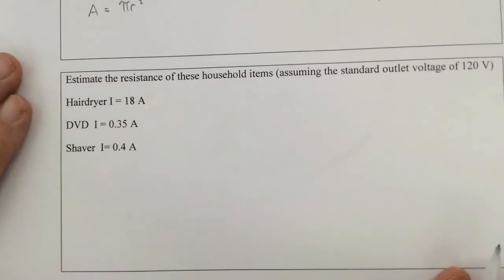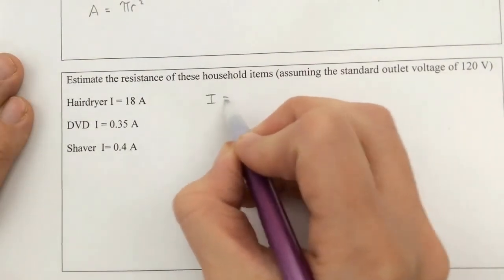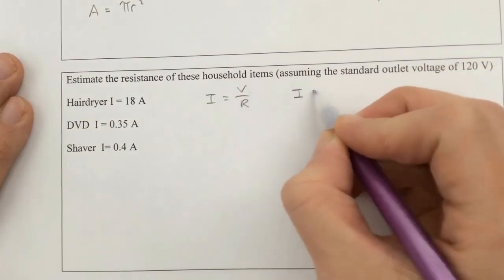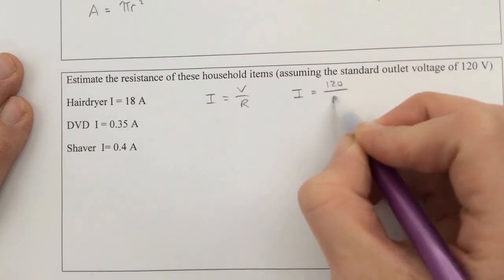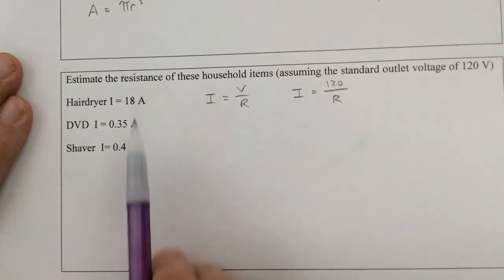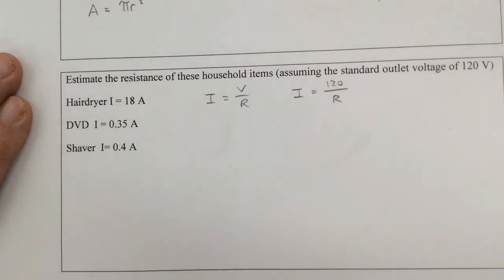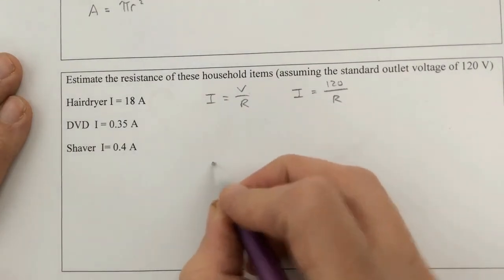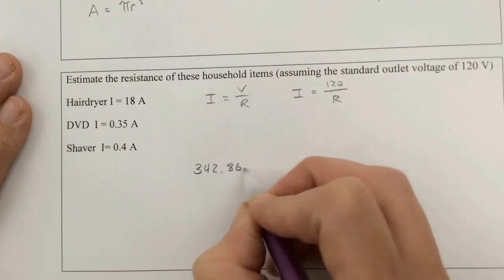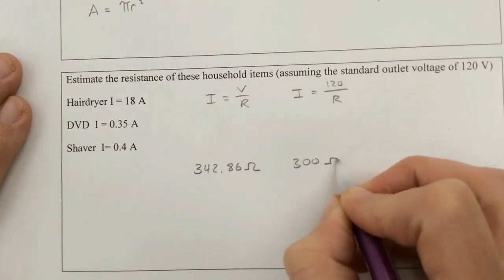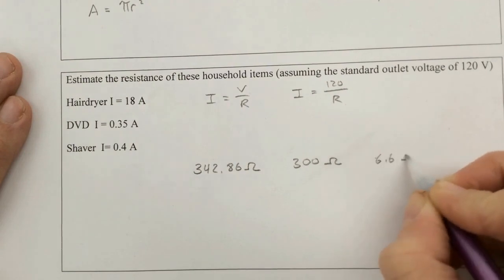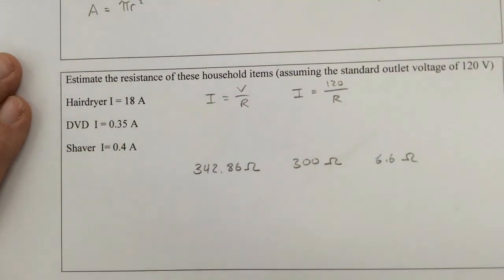Okay, so then the last set we're going to do is just practicing Ohm's law. Estimate the resistance of these household items, assuming a standard outlet voltage of 120. So again, I is equal to V over R, and in this case, all of our voltages are 120, and we're figuring out the resistance of these things. So just plug in. You've got your 18 amps, what's the resistance? 0.35 amps, what's the resistance? 0.4 amps, what's the resistance? And I am going to put in no particular order these values, and hopefully these are the answers that you got, and you've got them associated with the correct item over here. Okay, so show your work, but these are the answers you'll get.